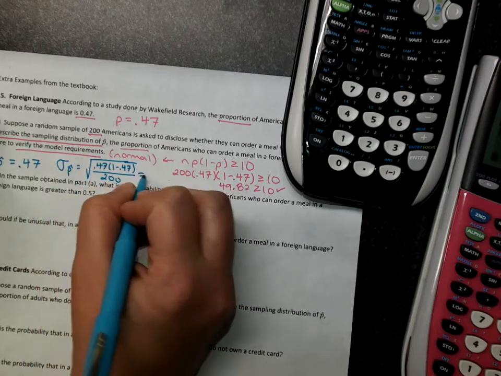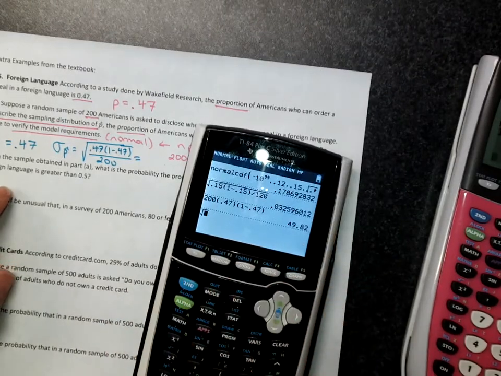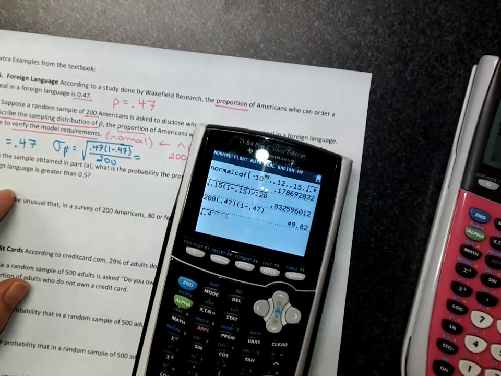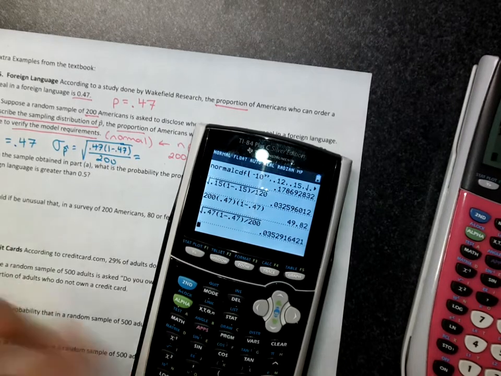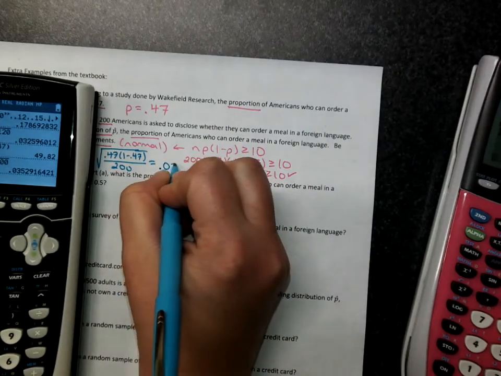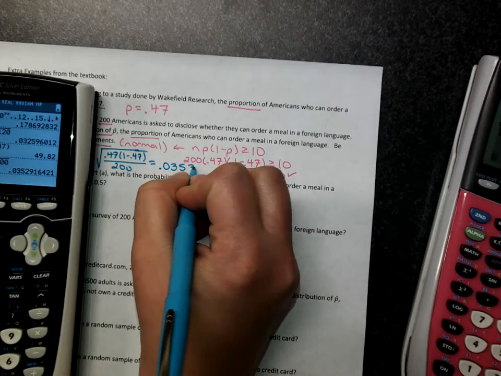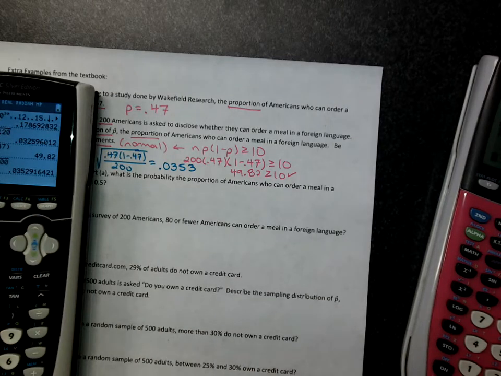And I recommend typing that in the calculator, getting that 4-digit decimal. Alright, in doing that, we get 0.0353, and we're going to use that instead of having to type that in every time. We'll just use that decimal.